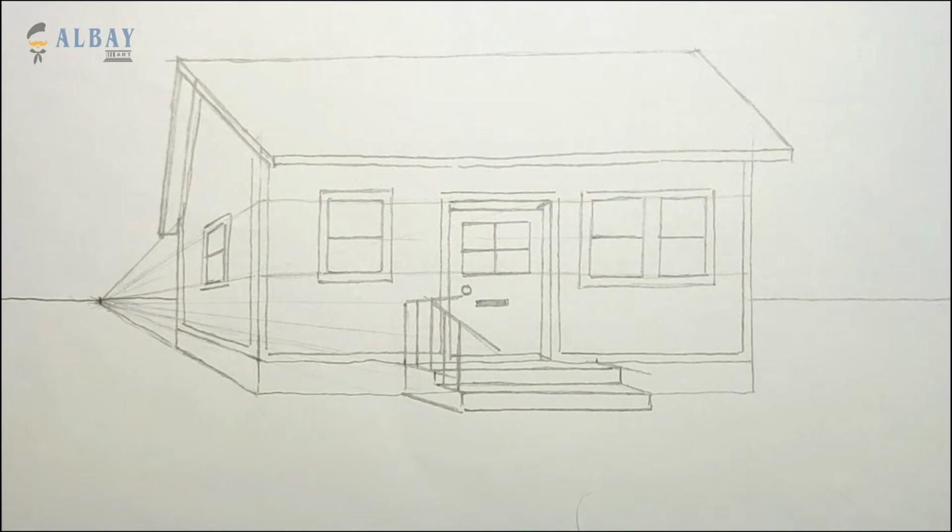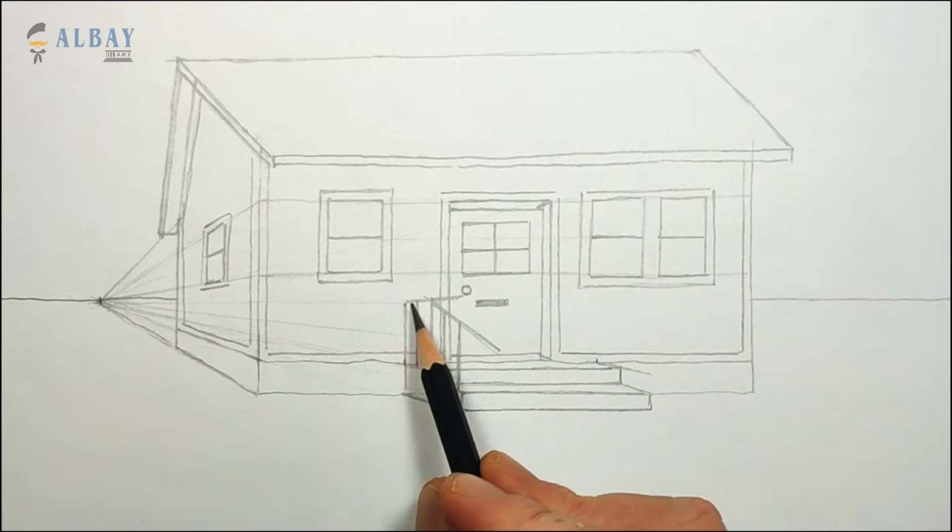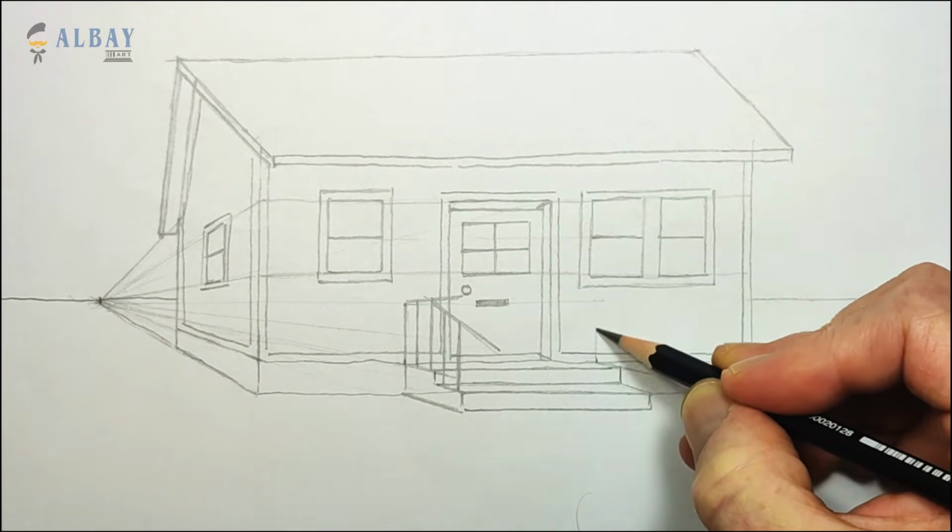Make sure the railing on the right is lined up with the railing on the left. Then do the same for this side too.